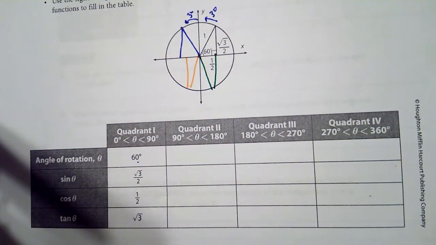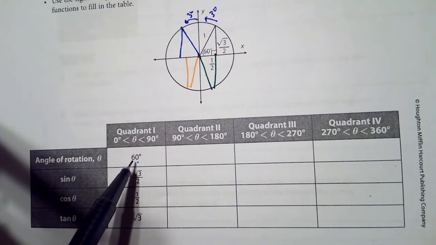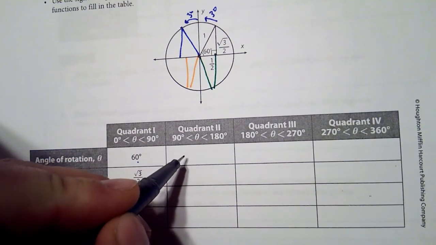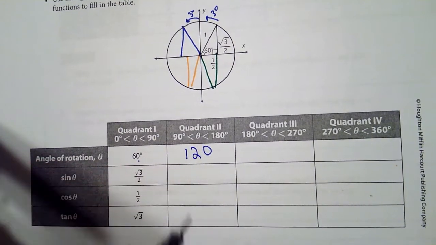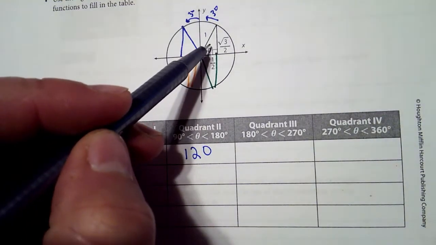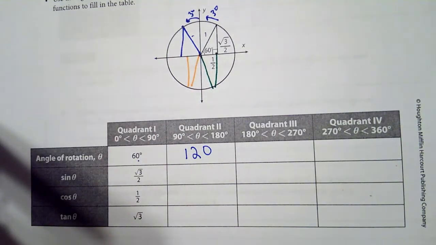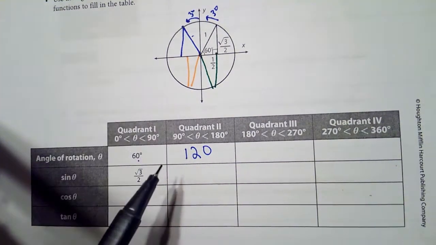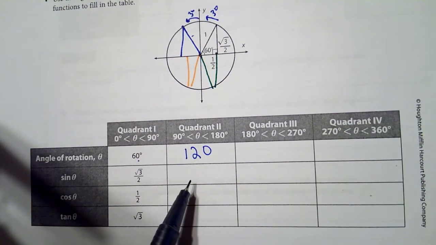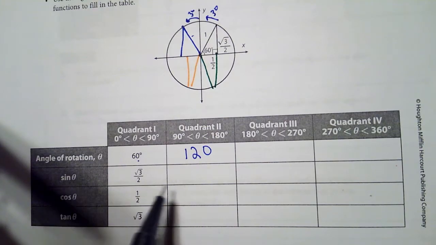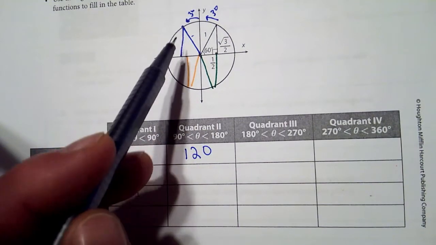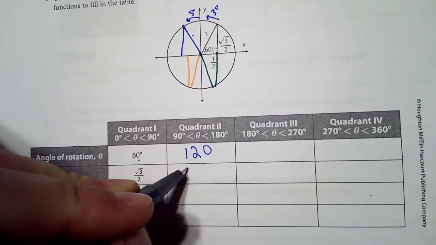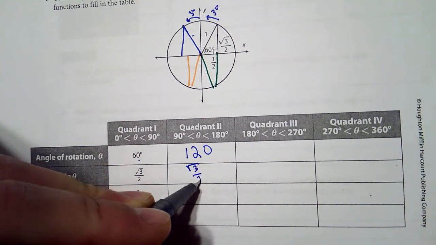All right, this one's going to be a lot different. It's not as easy. So I'm going to add 60 degrees to this. So this one's going to be 120 degrees because it goes 60 to there, 120. All right. So these numbers are going to stay the same. Remember, sine is your y value. The y value is still the longest side. So it's still going to be radical 3 over 2.